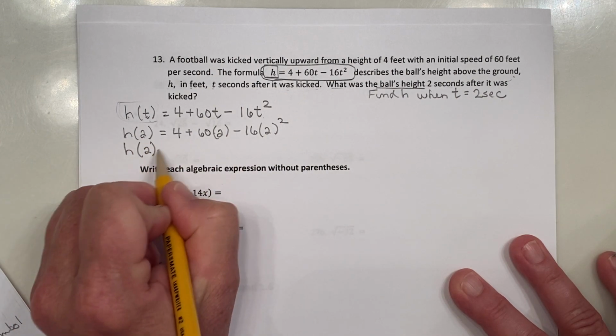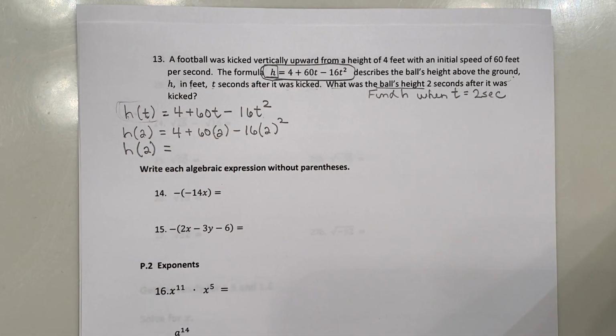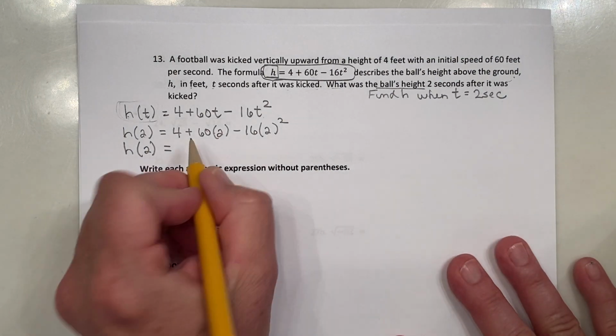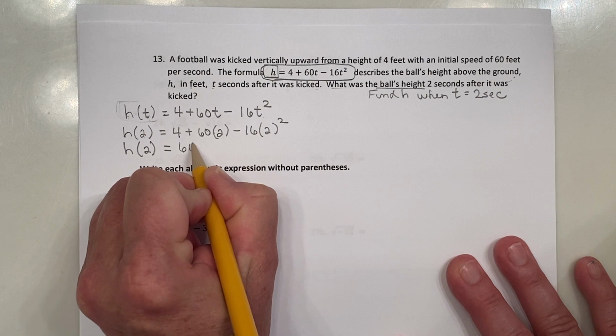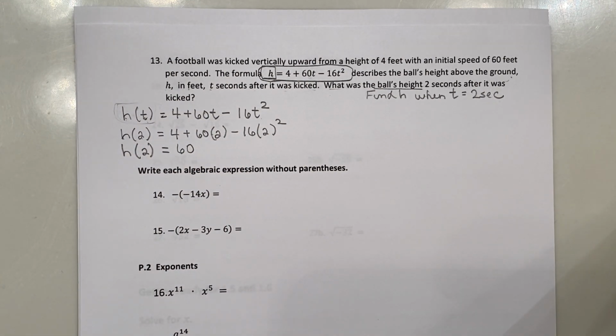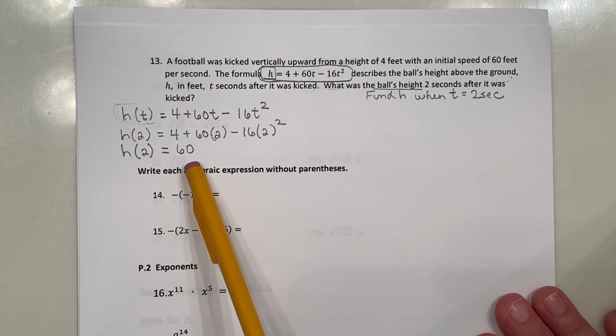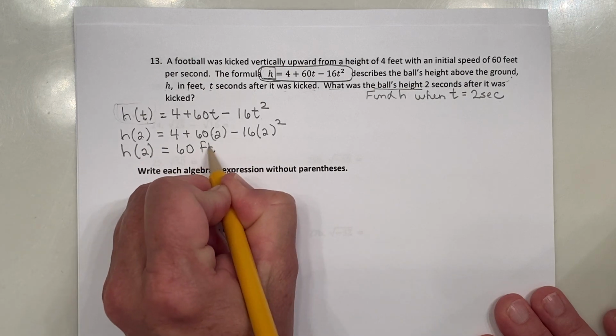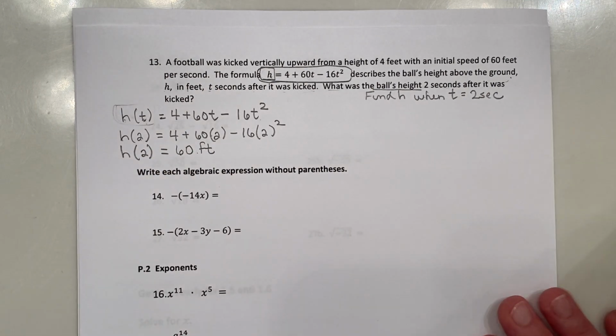You'll go to your calculator, you'll compute that value, or if you want to do it without a calculator using the correct order of operations, the answer is going to be 60. And it would be best if you put a unit on the answer. Well, what is 60? 60 is the feet at 2 seconds of that football.